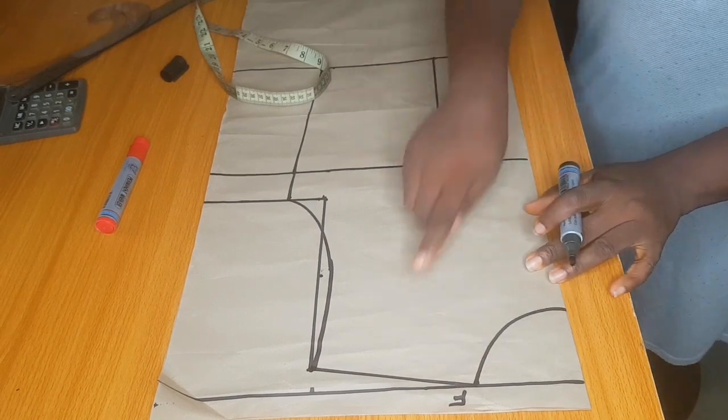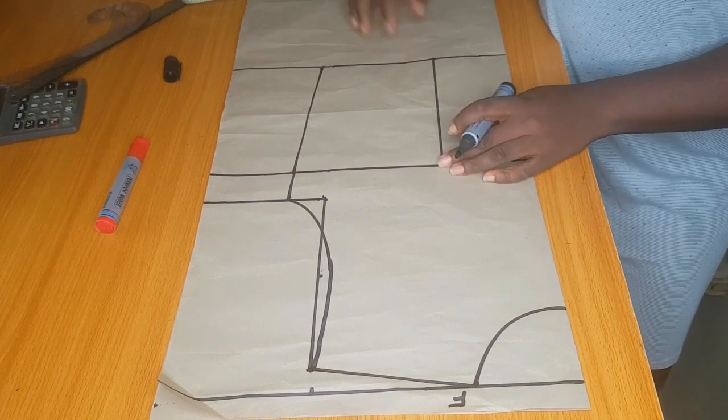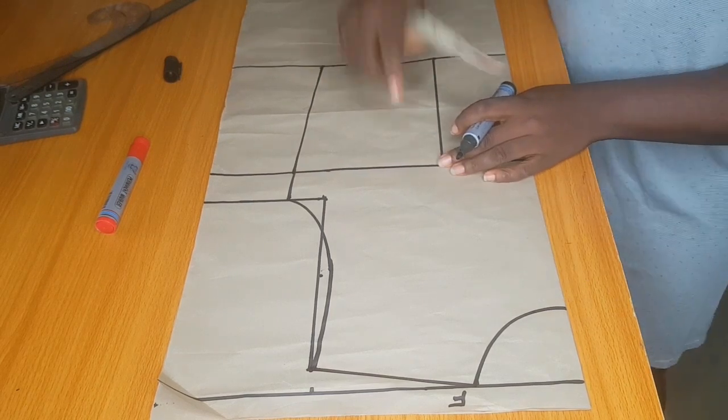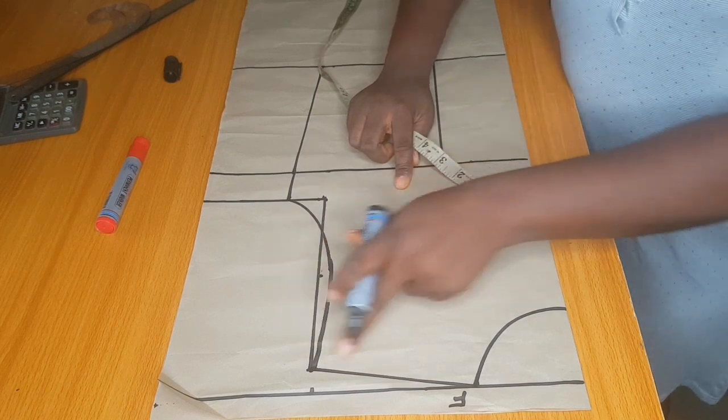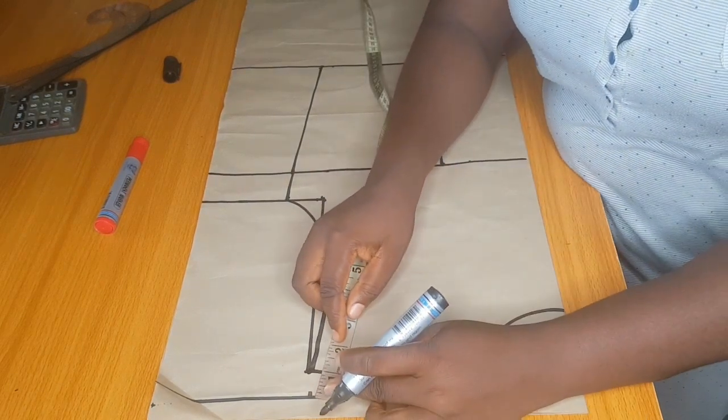Now moving on to the shoulder, I'm going to mark out ½ inch. This ½ inch, I'm going to use it for hemming allowance. I'm going to mark it in there and I'm going to connect.